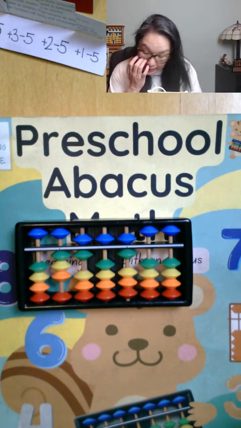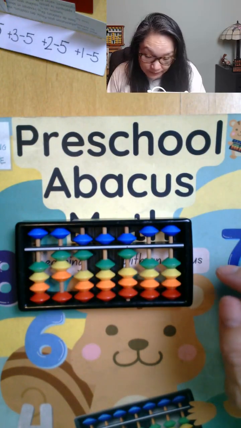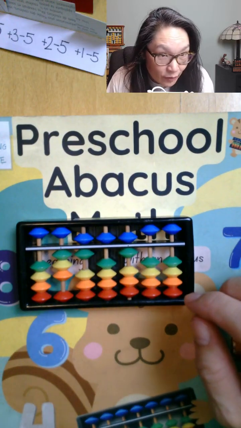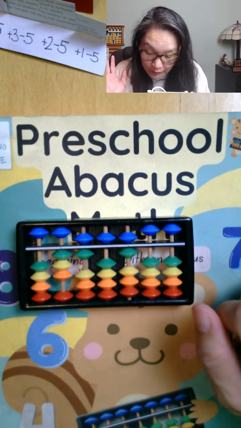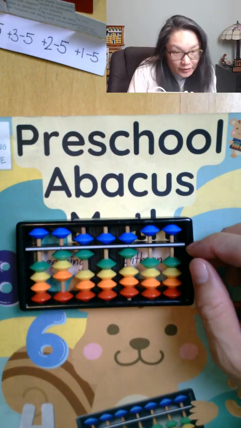So this is about understanding how to read the abacus. When we understand how to read the abacus, we can go further into adding, subtraction, multiplication, and division. So thank you everybody for joining me for Midnight Math. I hope that everybody is up to speed with understanding how to read the abacus.